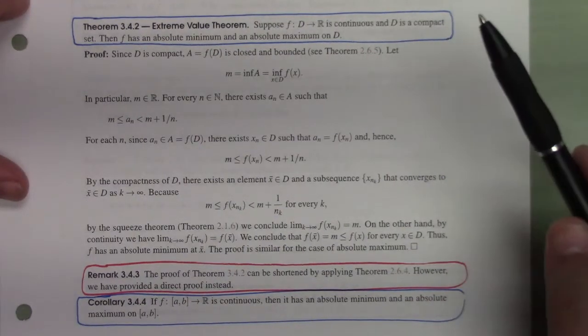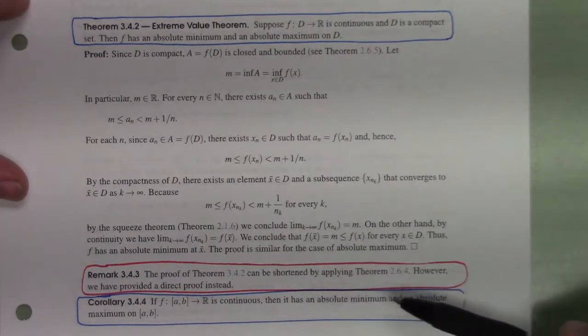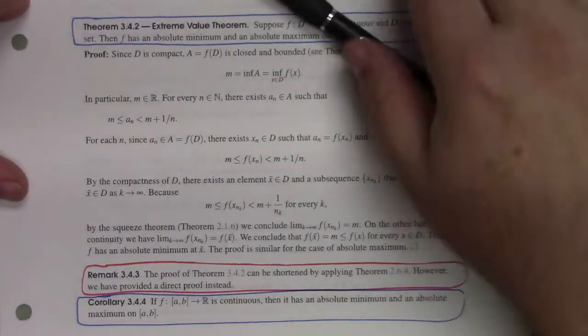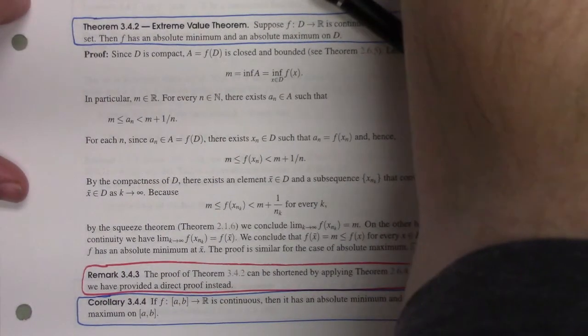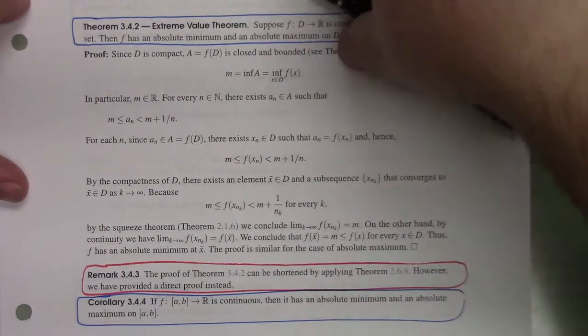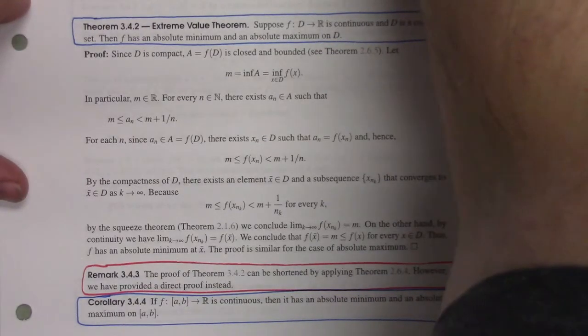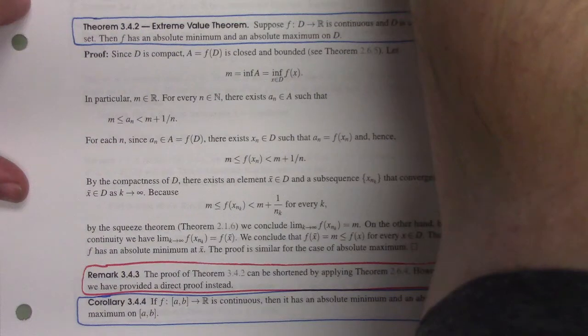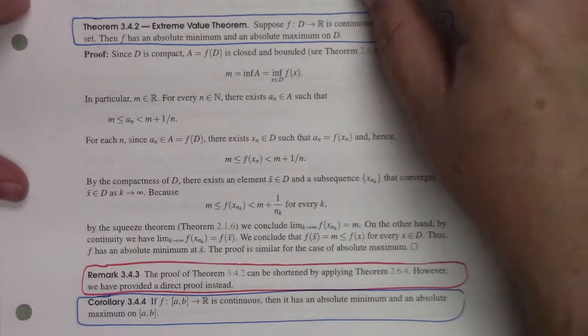All right. So I think theorem 2.6.4 basically says, let me look it up for a second here. Where'd it go? Theorem 2.6.4 says if a non-empty subset of the reals is closed and bounded above, then the maximum on the set exists, and likewise if it's closed and bounded below, then the minimum on the set exists.